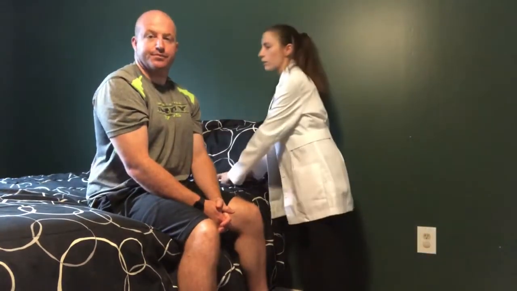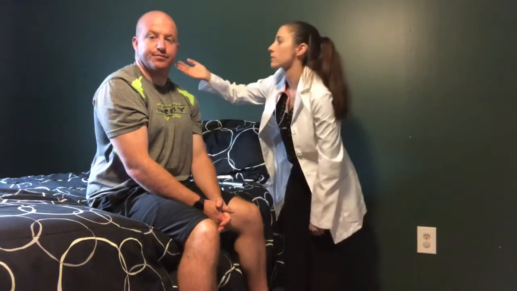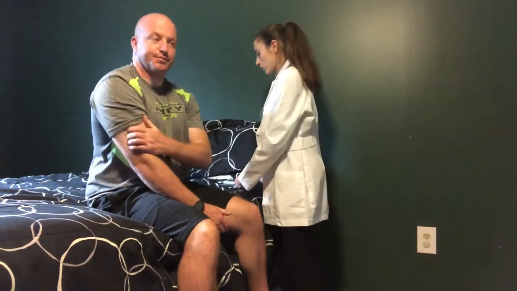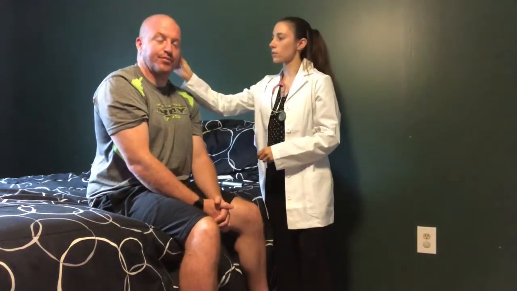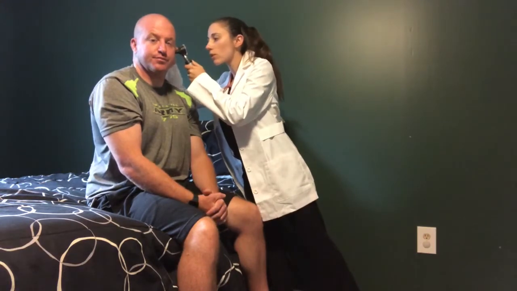We're now going to perform an exam on the ears. I'm going to first assess the external ear. There's no nodules, the skin is pink, there's no drainage. I'm going to palpate the ears. Any tenderness when I palpate? Good. I'm going to look at the ear canal with the otoscope. I'm going to pull the pinna up and back. The tympanic membranes are pearly gray, no drainage or inflammation noted.